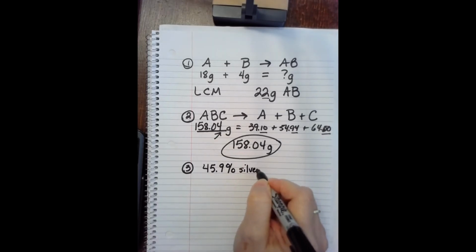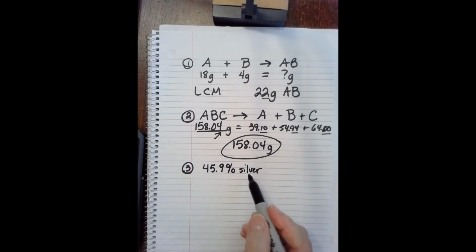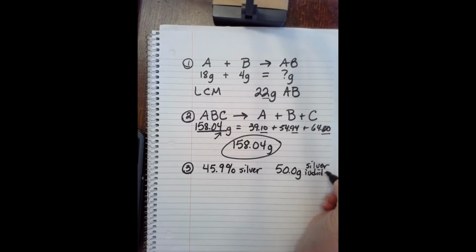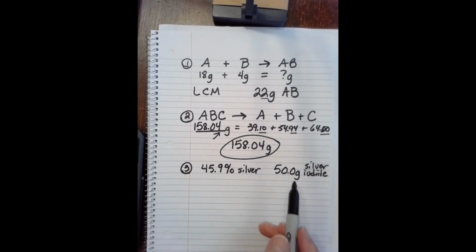Now, I know the chemical symbol for silver is Ag, but I'm just going to write silver because you may not know that. So it says that by mass, it's that. So it says if you separate a 50-gram sample, so I have a 50-gram sample of silver iodide, right? How much silver would I have?